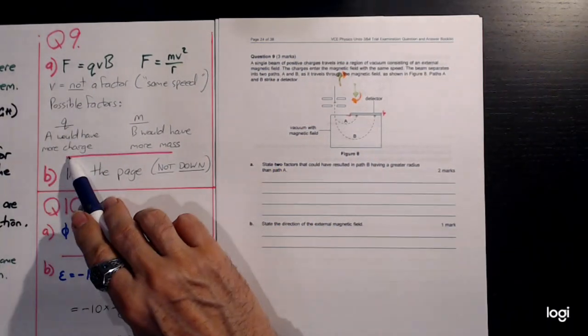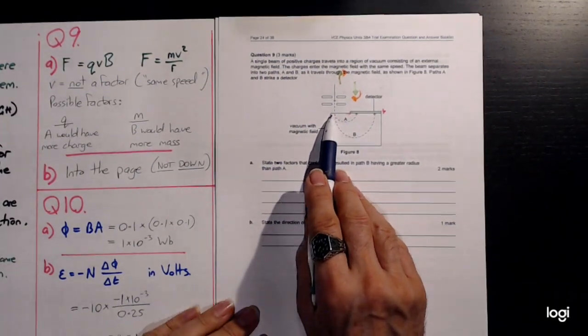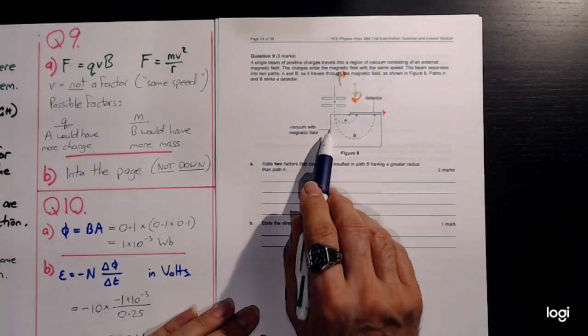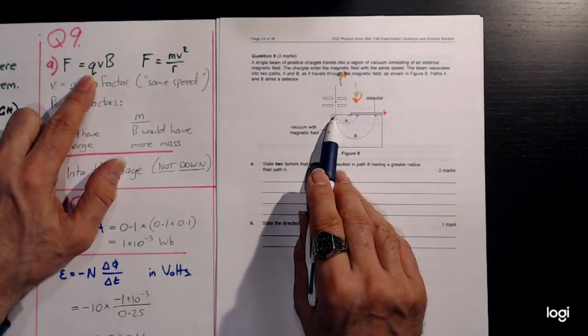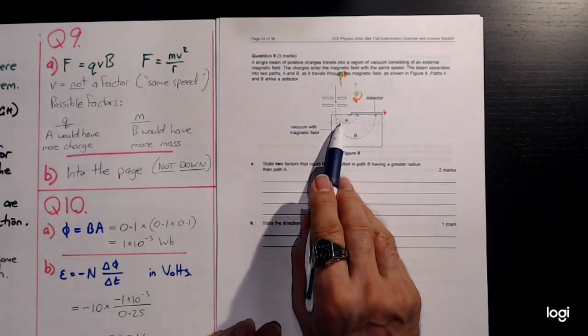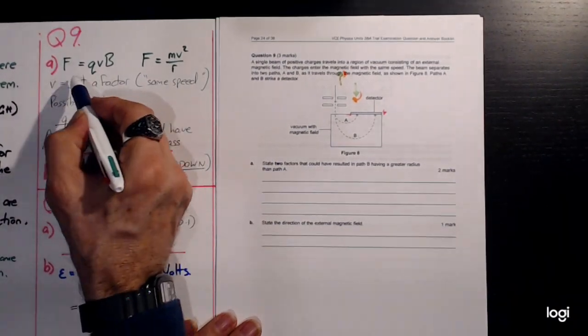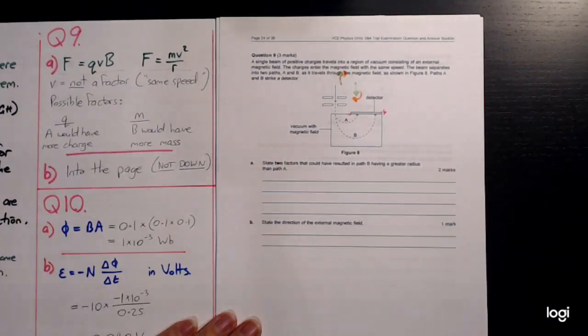Or Q could change, right? Maybe some of them had a higher charge, and if there was more charge, there'd be more force on you, and so you would be whipped around faster with a bigger force. All right. So this is the way to do it. Okay. Analyze the formulas. Easiest way to go.